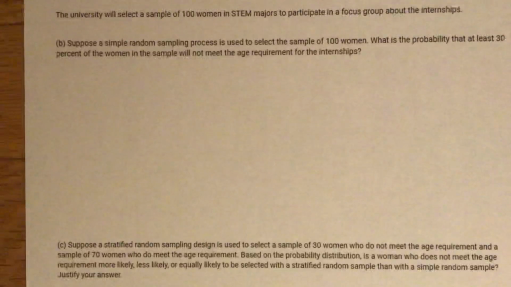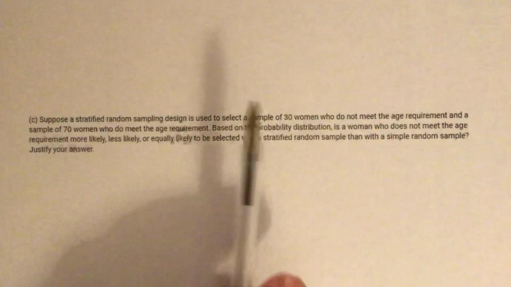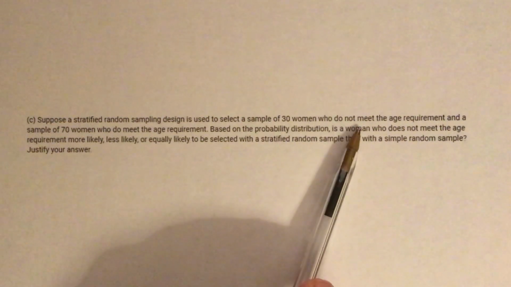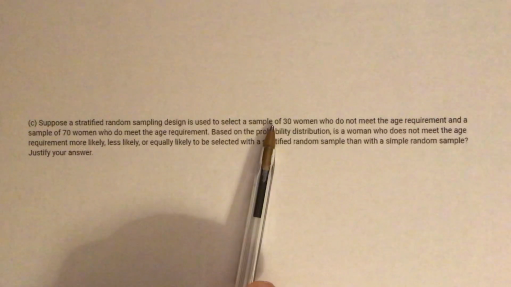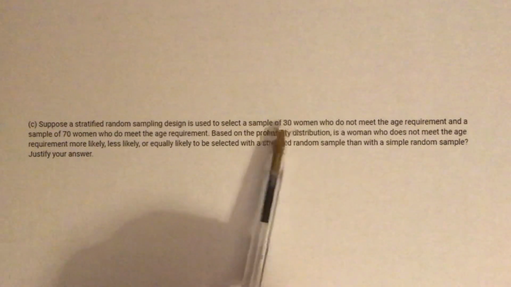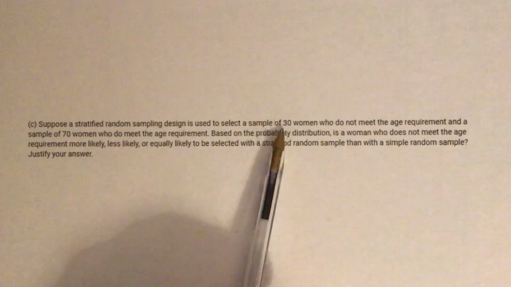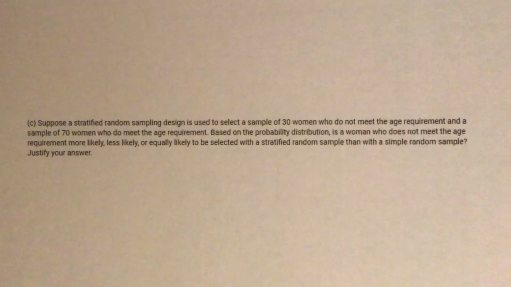So when we force it to be 30, we're overrepresenting those women, right? The ones that do not meet the age requirement are being overrepresented in this sample because they're not supposed to come up that often. They're supposed to come up at what we found before, the 0.223. This makes them come up at 0.3. So the stratified sample is overrepresenting them, and that's what they're going for.